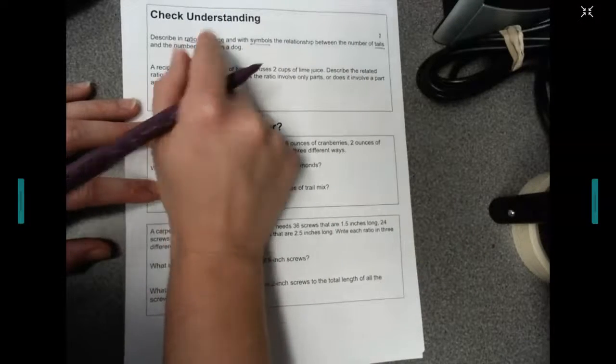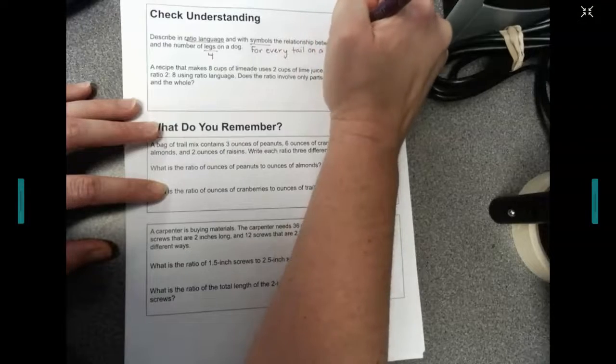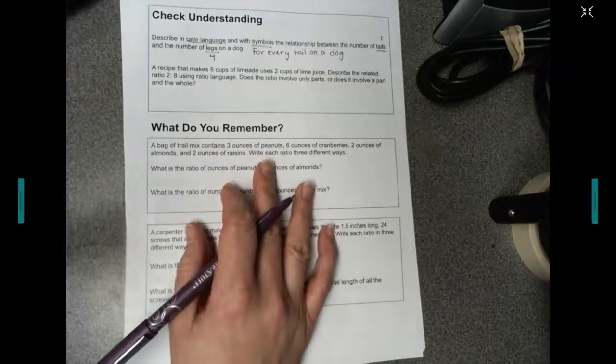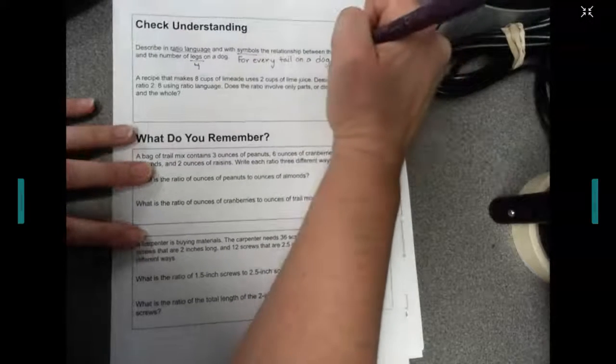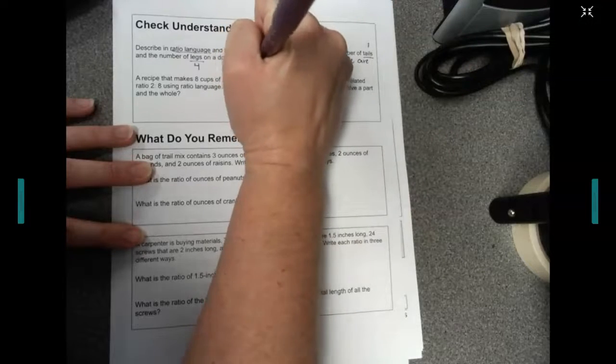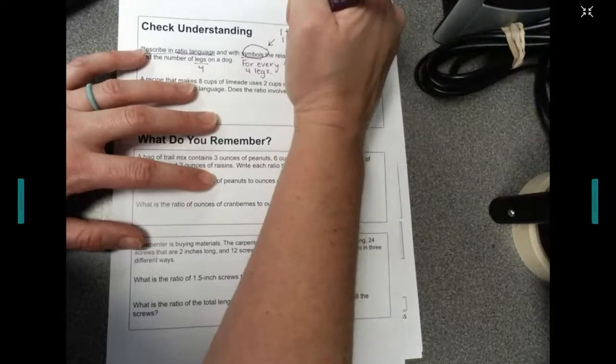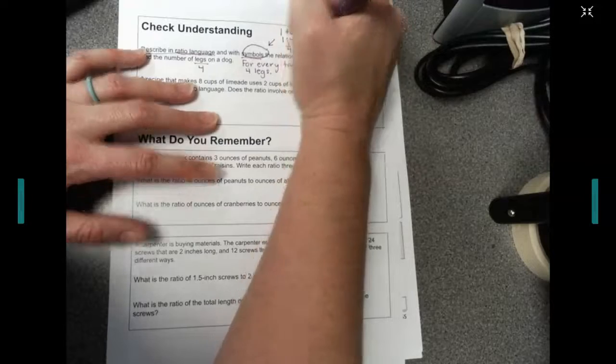So in ratio language, for every tail on a dog, if you want to put 1 tail on a dog, you can, but if I just say tail on a dog, you know that's 1. There are 4 legs. So that's describing it in ratio language. Now we have to do it with the symbol. So we're going to write it as a ratio. So tails are first. So I have 1 to 4. I have 1:4. And I have 1/4. Those are the 3 ways to write a ratio. And I did not have to simplify this one because 1/4 is simplified as far as you can go.